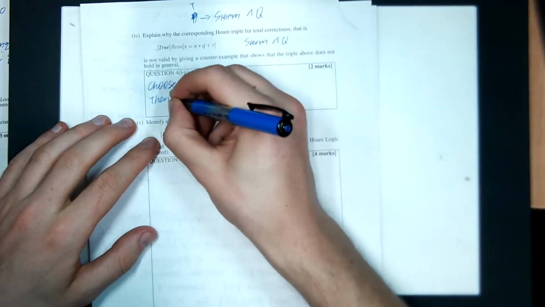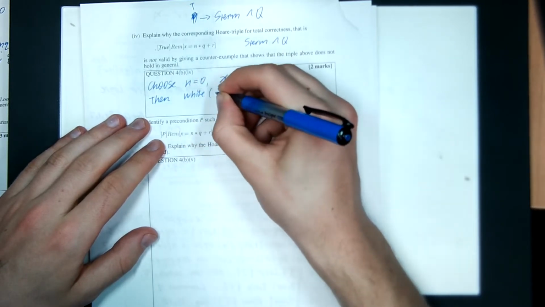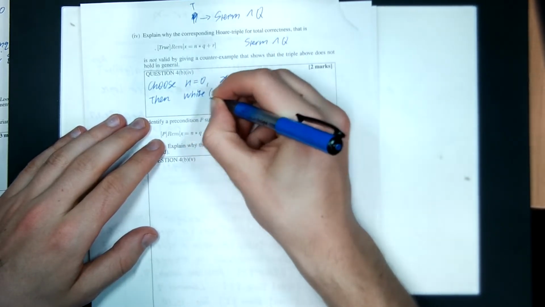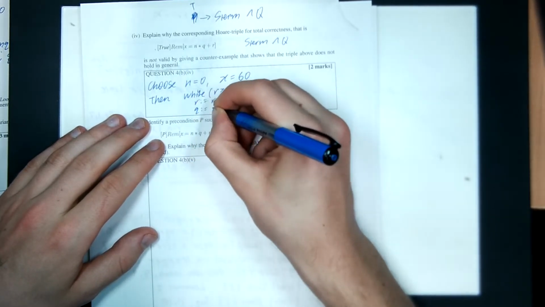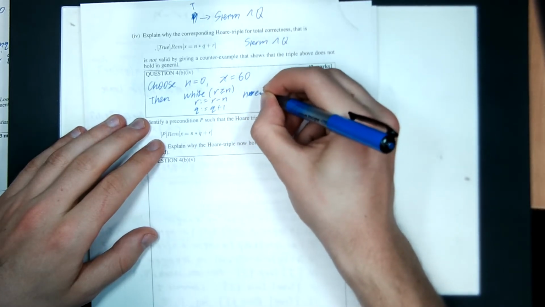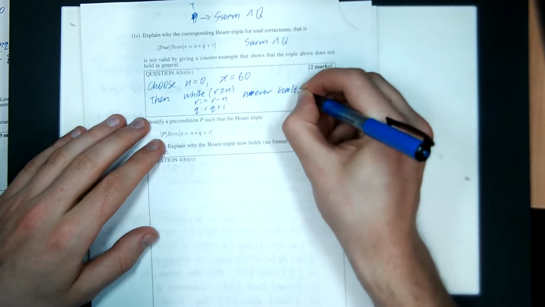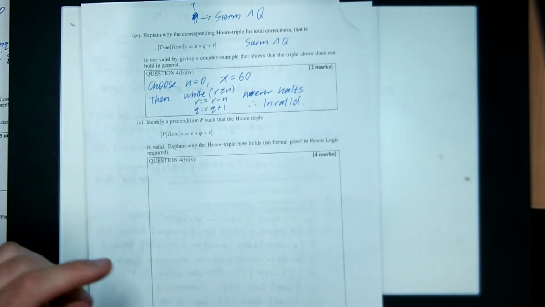So then this following code, while r is greater than n, r is assigned to be r take n, q is assigned to be q plus 1, never halts. Therefore, it's invalid, because total correctness requires the code must halt. You can never have infinite loops. Alright, cool. Next question. Identify a precondition P such that the Hoare triple is valid.